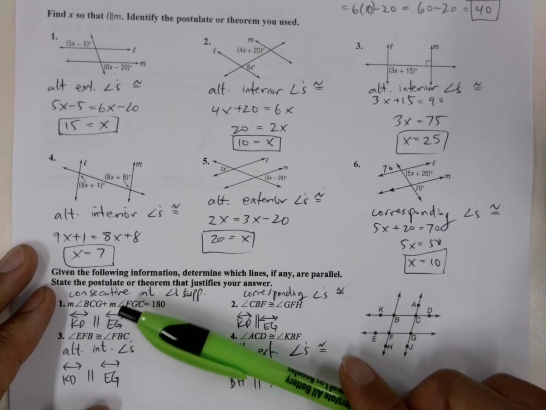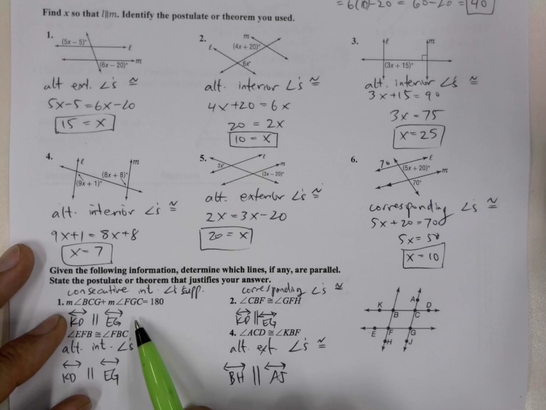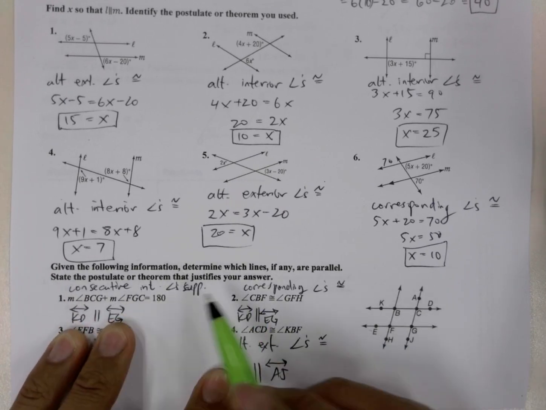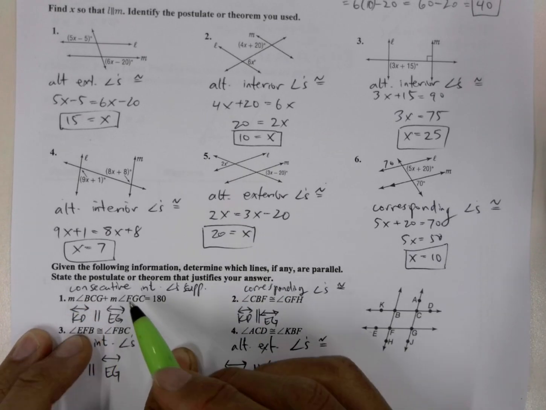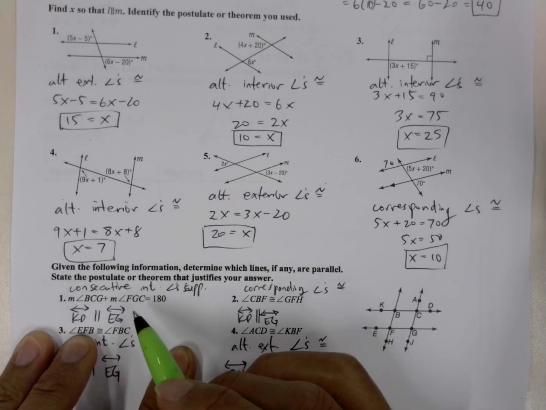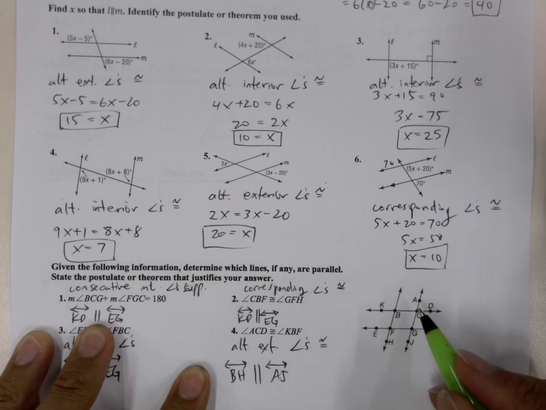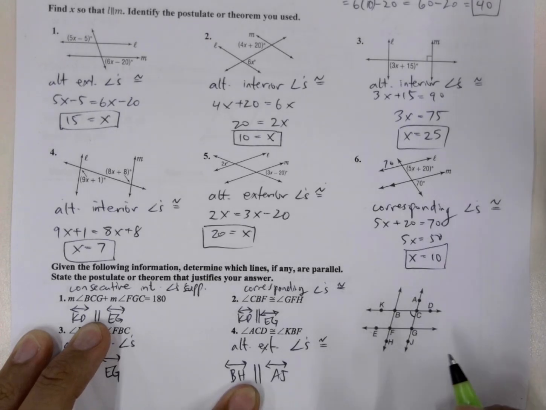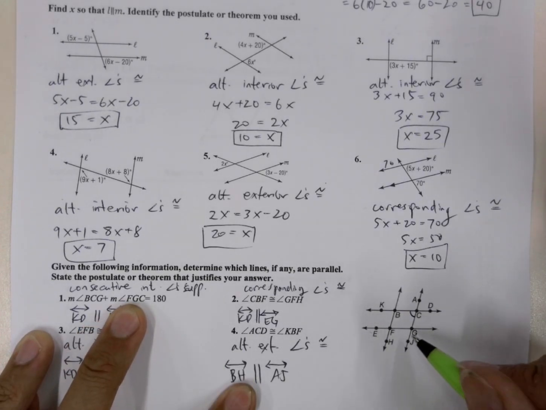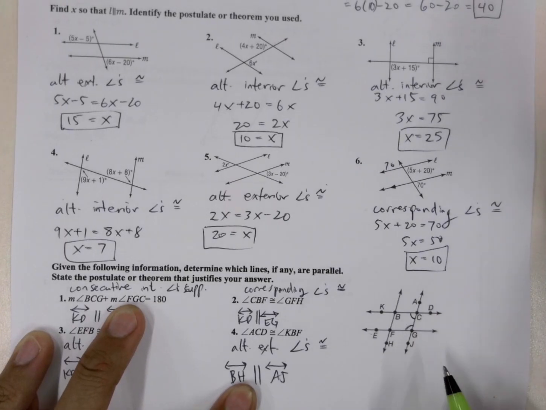And then we're looking down here at the bottom. And so we're supposed to justify whether two lines are parallel, and a lot of students had problems with this one. So let me go ahead and do the first one, and hopefully that'll give you an idea of how to complete the second one. So we have angle BCG. It's this angle right there. And then we have FGC. So here's FGC. It's this angle right over here, right?